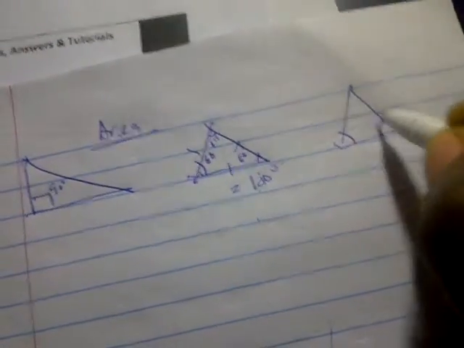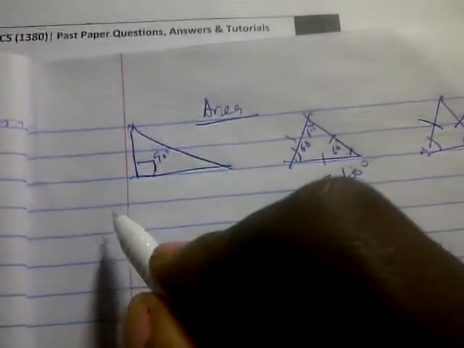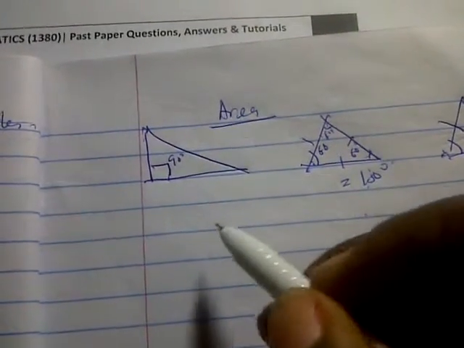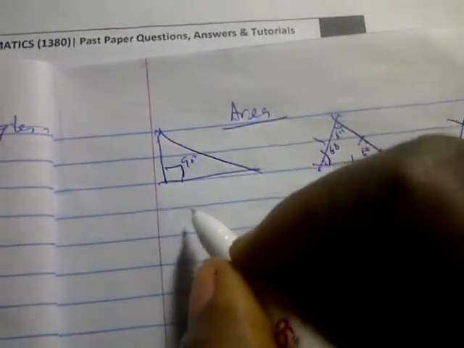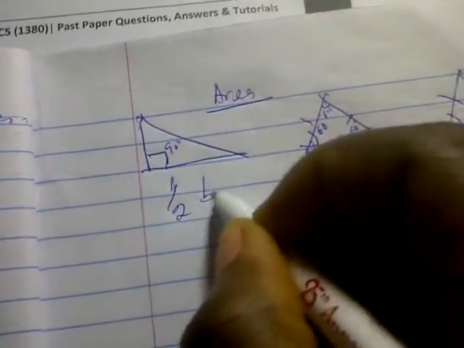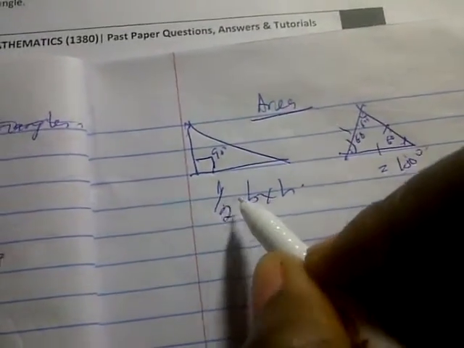Now after this we have the isosceles triangle. In an isosceles triangle, 2 sides are equal and the 2 angles are equal too. Now when we're talking about the right angle triangle, in case we are given a question to find the area, the area of a normal right angle triangle is half base times height. We just multiply half by the base times the height.